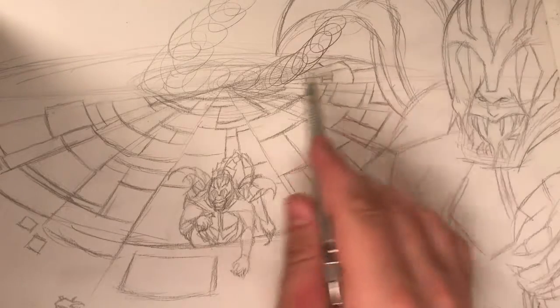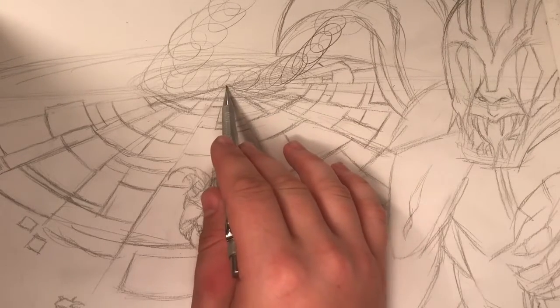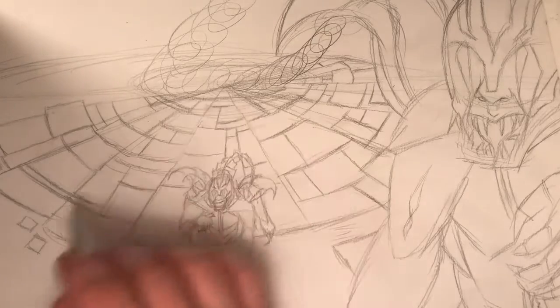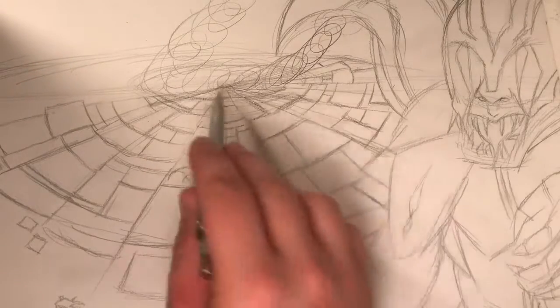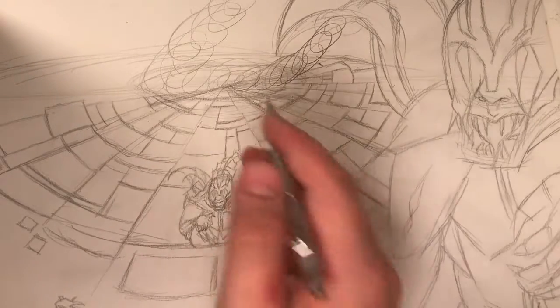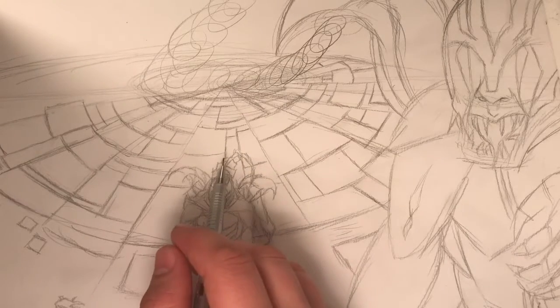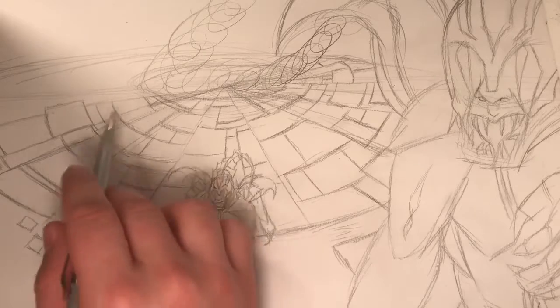So with 1-point perspective, you have a point on a horizon line in your picture, and then there's lines that go out from that, and that just makes the illusion that the artwork is going inwards into the page. Okay, now I'll show you how to draw 1-point and 2-point perspective.